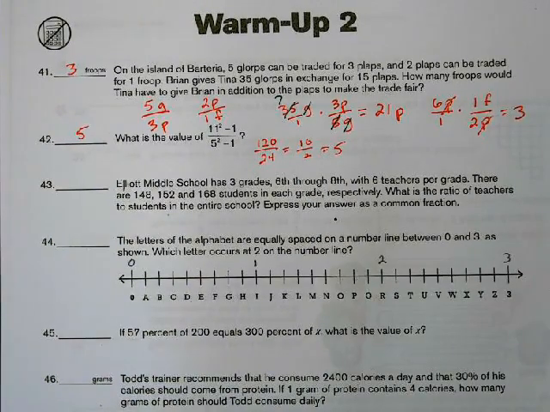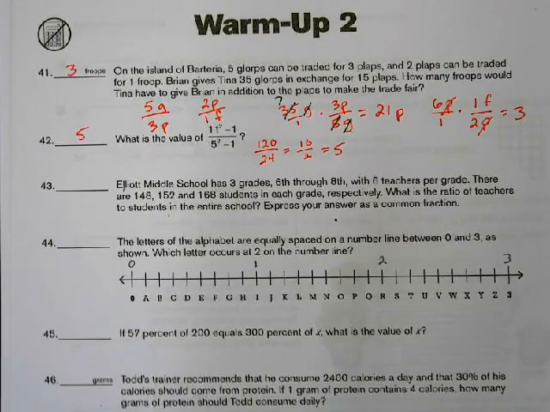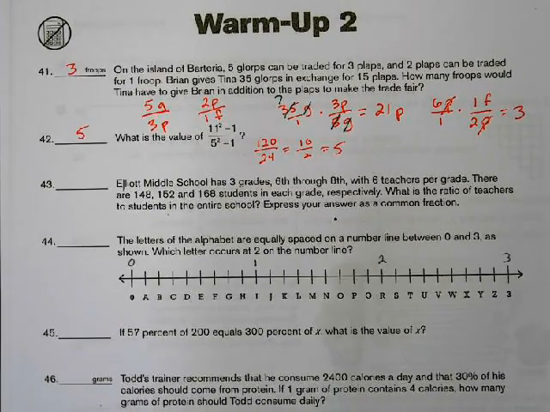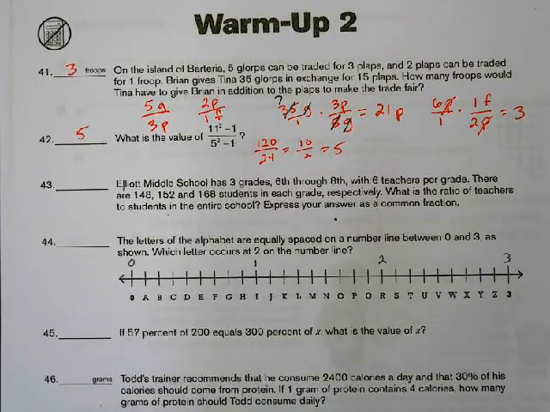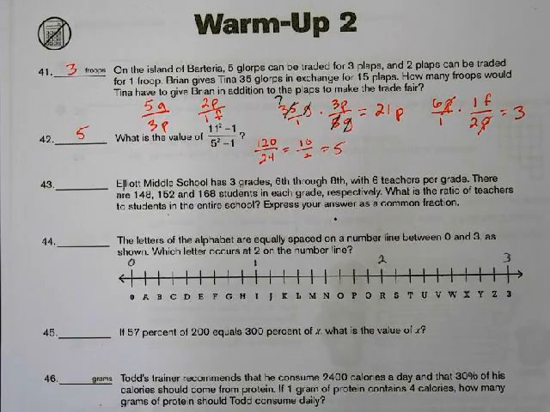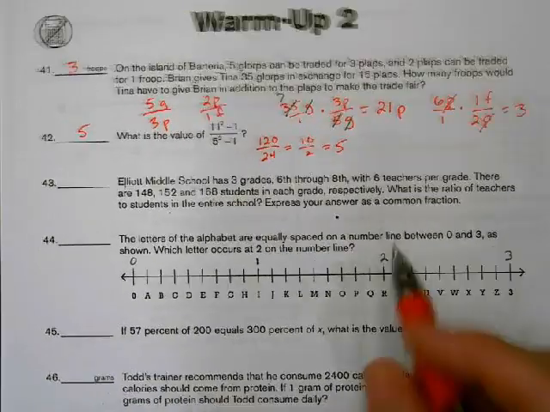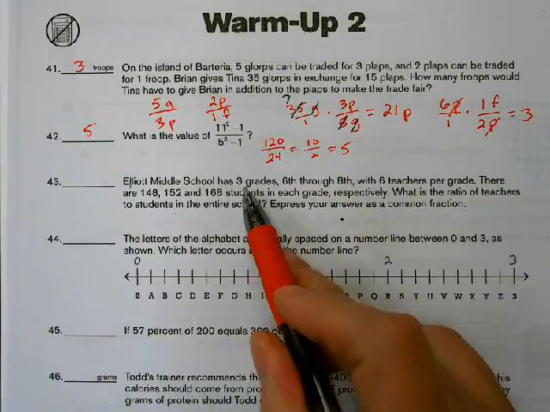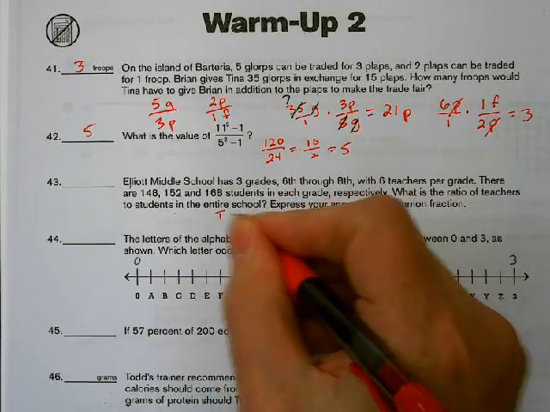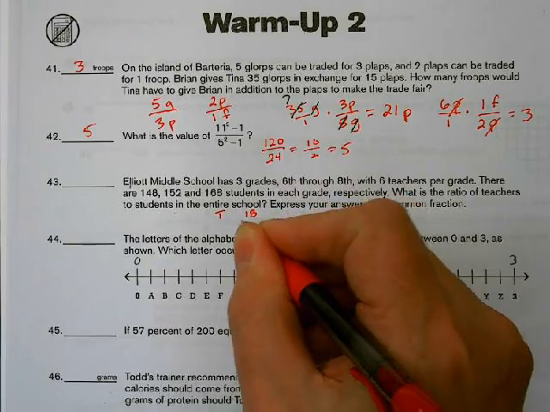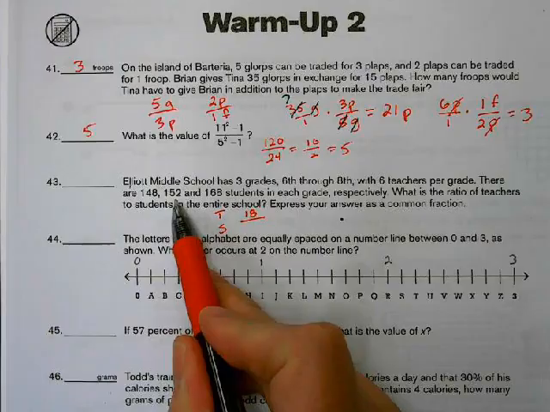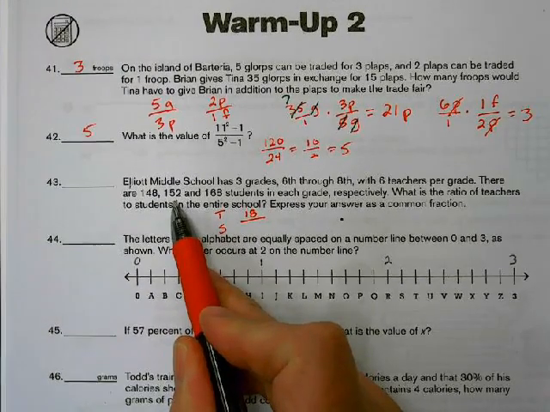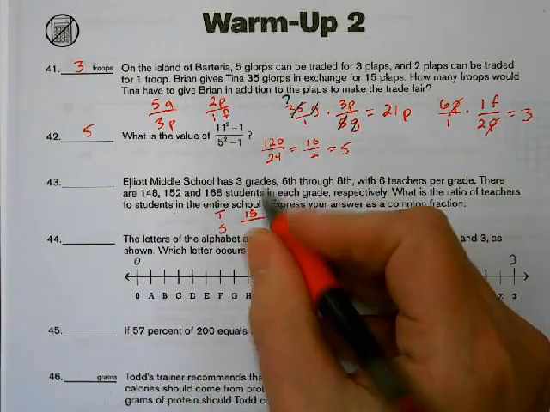Elliott Middle School has 3 grades, 6th through 8th, with 6 teachers per grade. There are 148, 152, and 168 students in each grade, respectively. What is the ratio of teachers to students in the entire school? All right, teachers, there's 6 per grade with 3 grades. So teachers on top, we've got 18 teachers. Students, 148 and 152, that makes 300. And then 300 plus 168 would be 468.